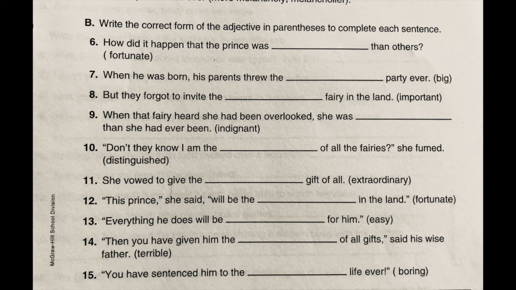All right, and now let's look at part B on page 56. Part B says write the correct form of the adjective in parentheses to complete each sentence. Number 6, how did it happen that the prince was blank than others? Fortunate is our adjective. All right, first let's look at the syllables. Fortunate. That's 3 syllables. So we know that we are going to choose more or most. How did it happen that the prince was more fortunate or most fortunate than others?